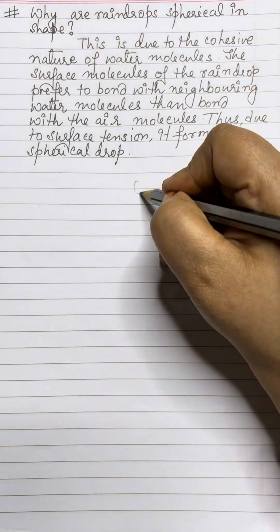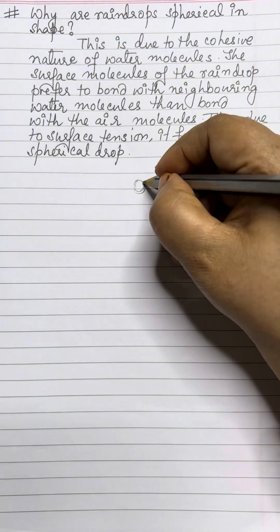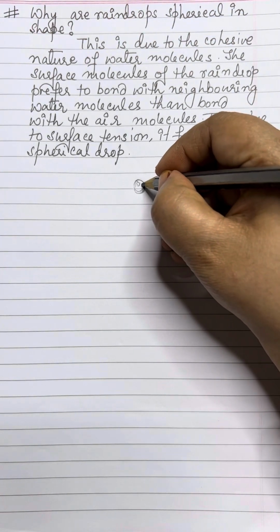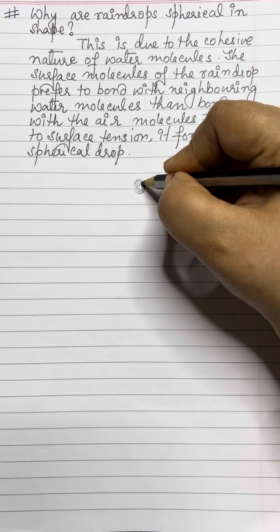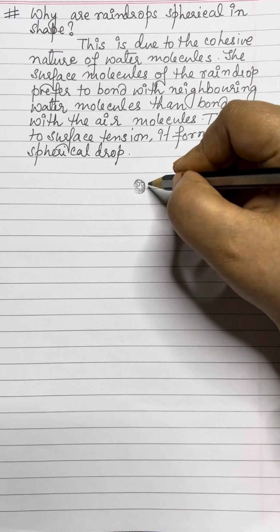Another frequently asked question is, why are raindrops spherical in shape? This is due to the cohesive nature of the water molecules. Suppose this is the raindrop. There are certain water molecules over here on the surface. They prefer to bond with the neighboring water molecules rather than with the air molecules, and therefore it forms a spherical drop.